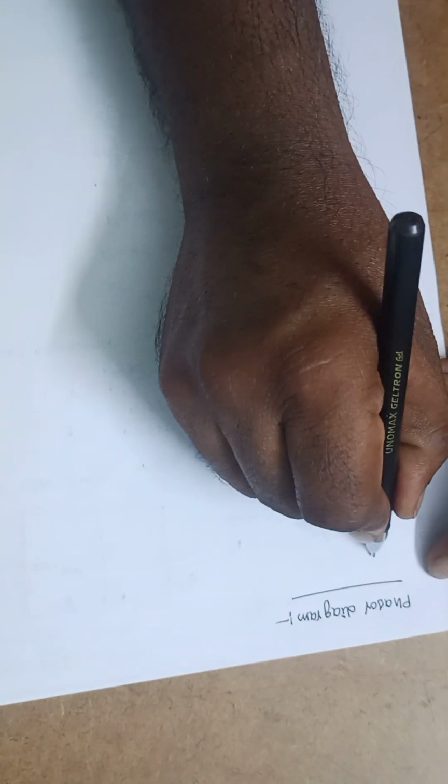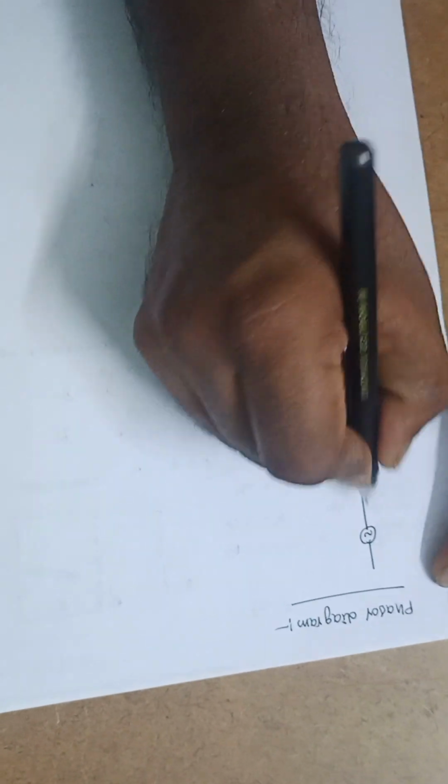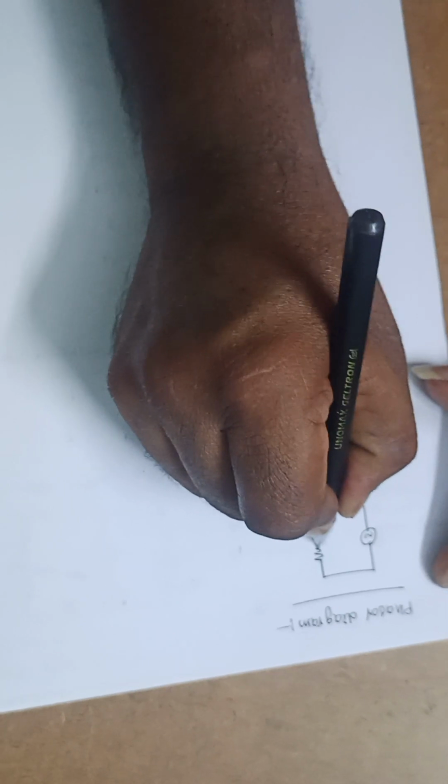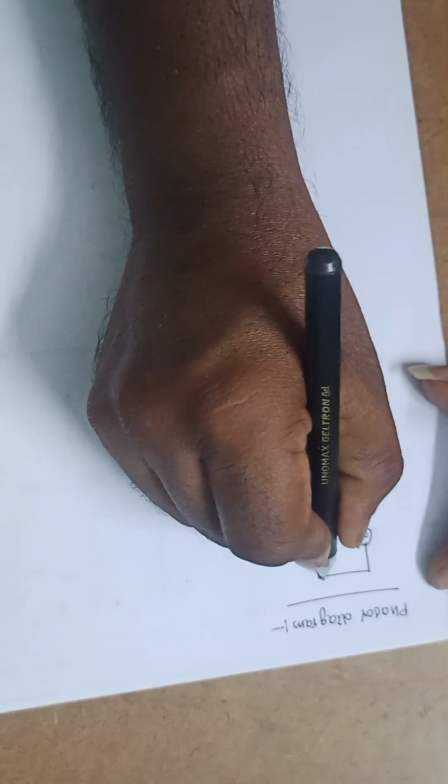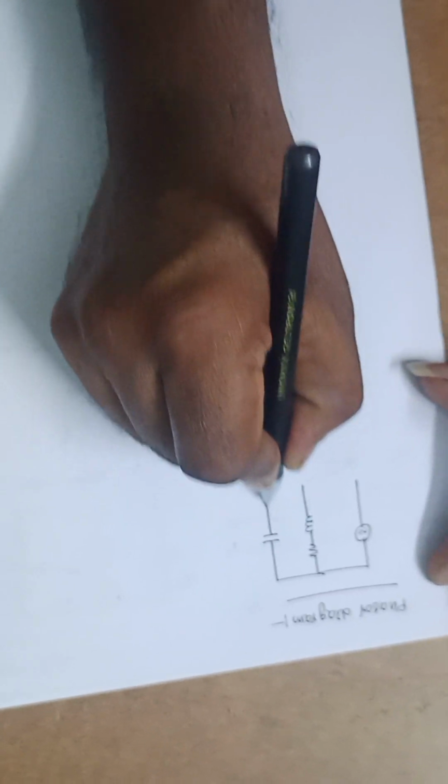In this phasor diagram, first let me draw the circuit here. This is the circuit: resistance, inductance, and this is the capacitance.